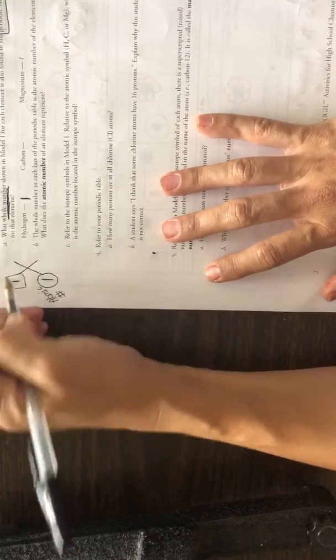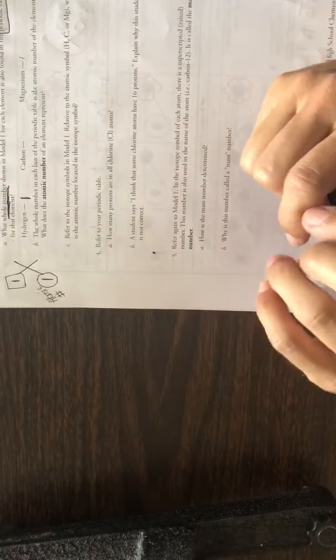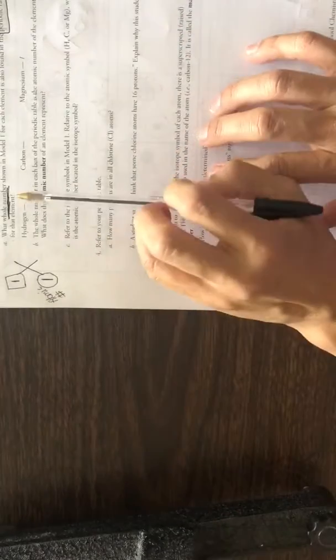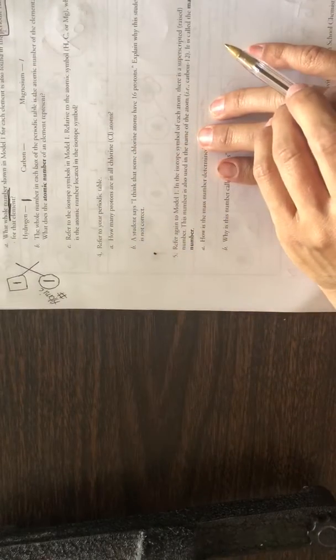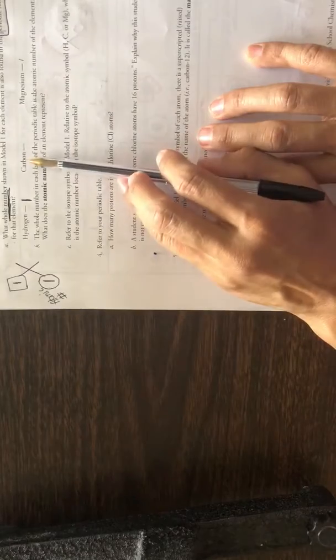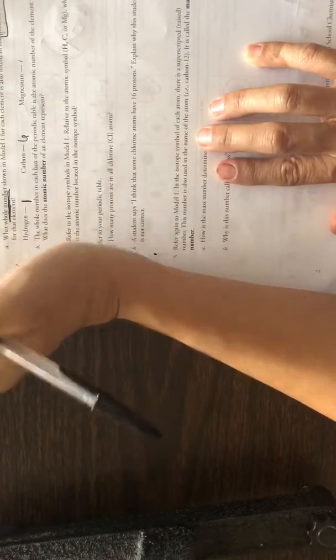On the periodic table, is the mass number a whole number? If you look at your periodic table, no, because number 1, it's 1.008. So what it's asking for really is the atomic numbers of these elements. So carbon is going to be 6. Magnesium is going to be 12.